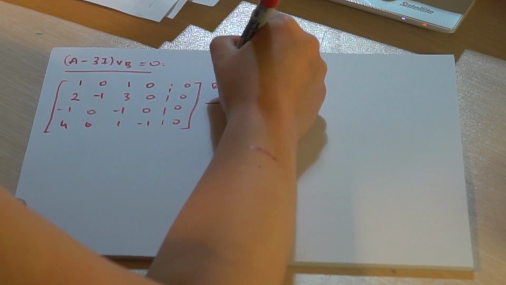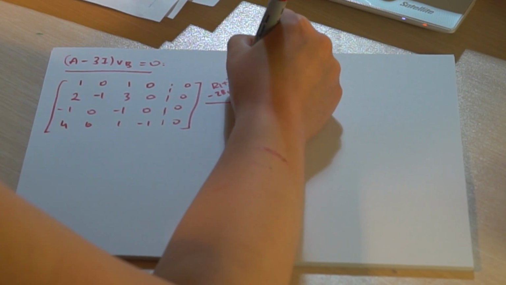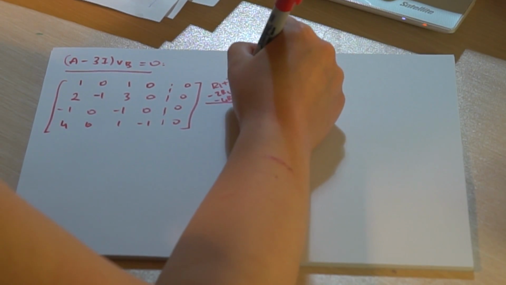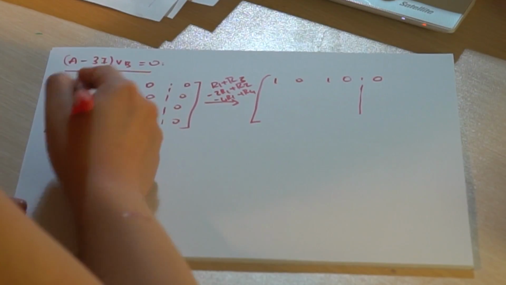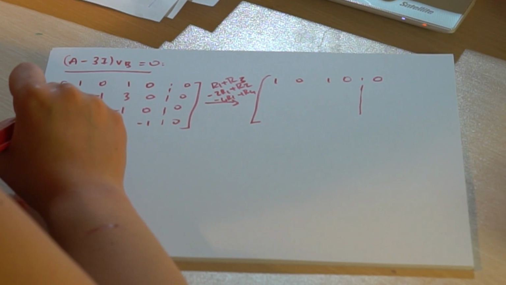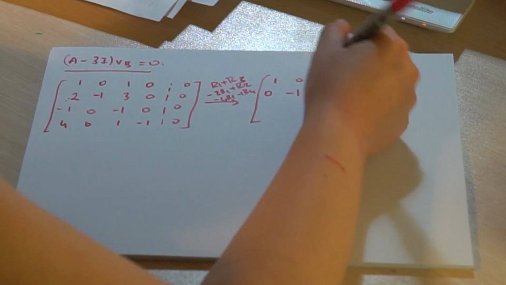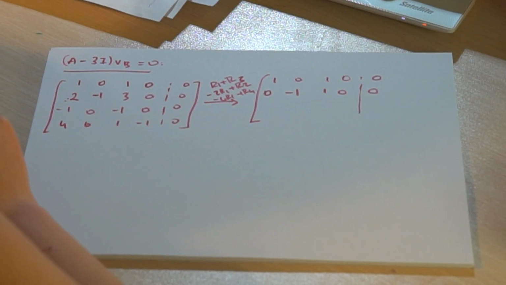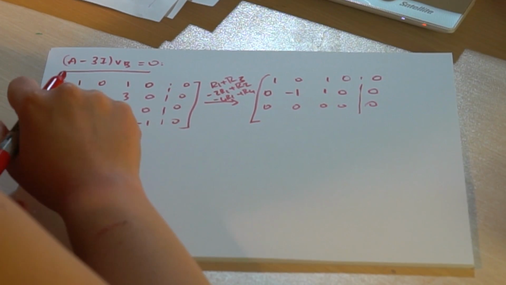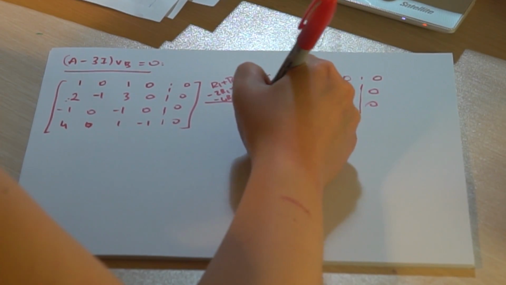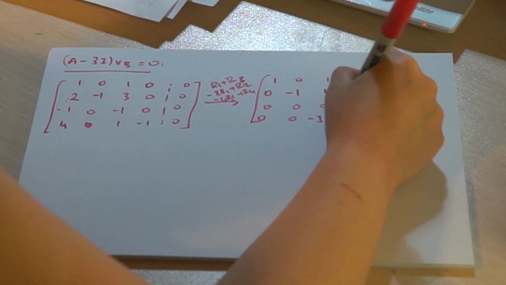For this one, if I add row 1 to row 3, minus 2 row 1 to row 2 and minus 4 row 1 to row 4. So I will have 1 0 1 0 0. I add this one here, so minus 2 row 1 here. I have 0 minus 1 minus 2 1 0 0. This one becomes 0 0 0 0 0, and this one becomes 0 0 minus 4 plus 1 minus 3 minus 1 0.